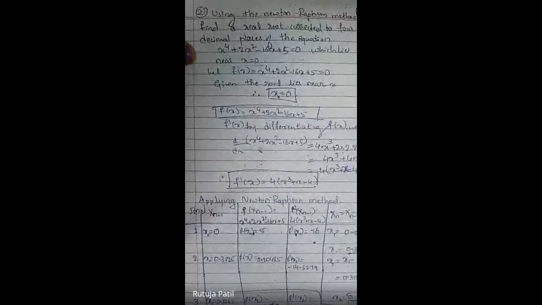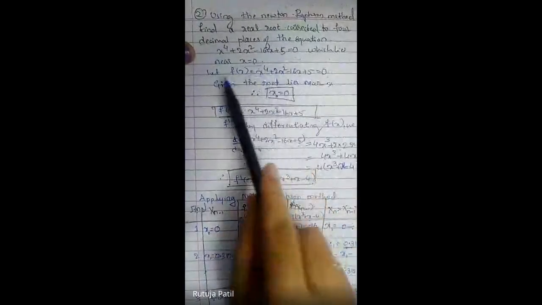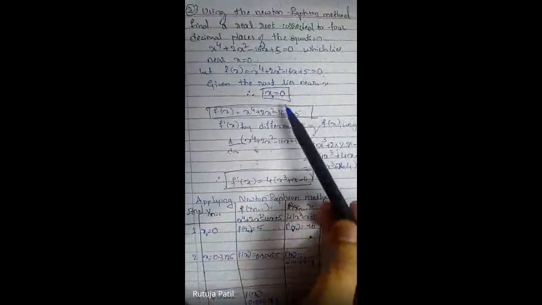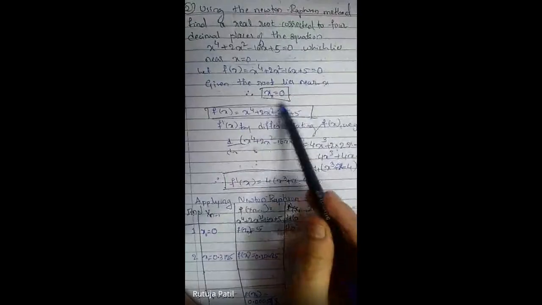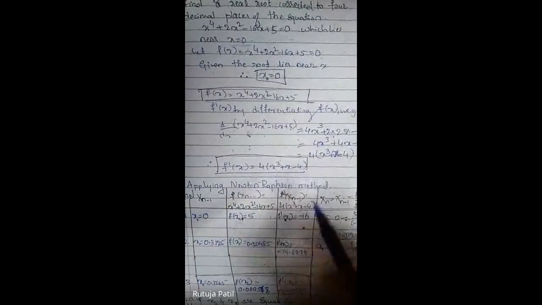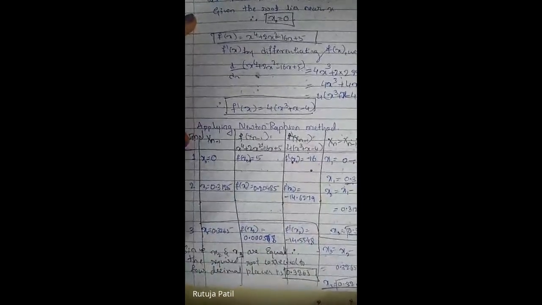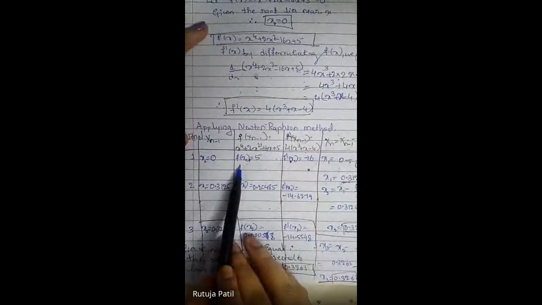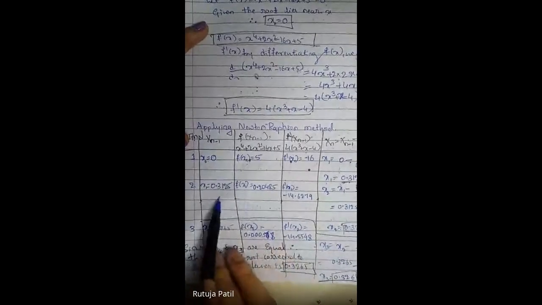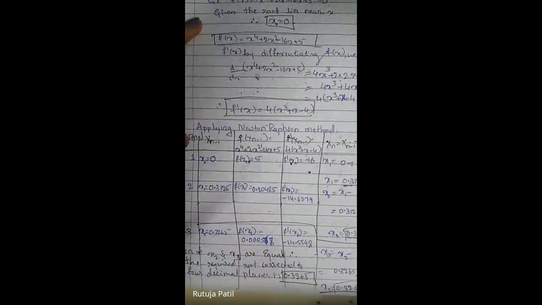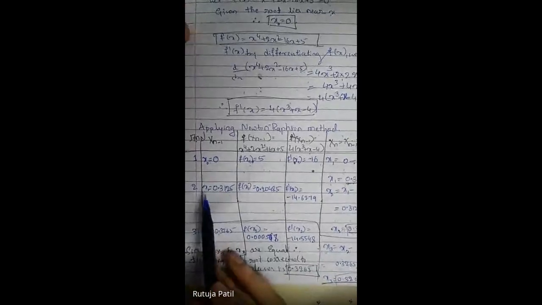What I have done here: the given equation is our f of x, and they have also given x naught. So x naught is 0, then we have to differentiate this, right? After differentiation what we have got is 4x cube plus x minus 4. When I apply the Newton-Raphson method I got these values: x naught, x1 and x2.